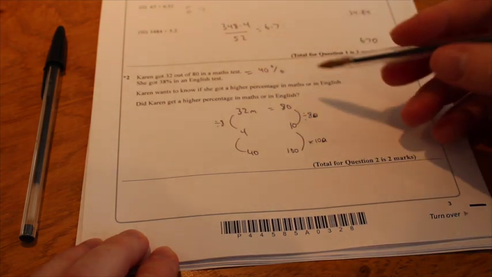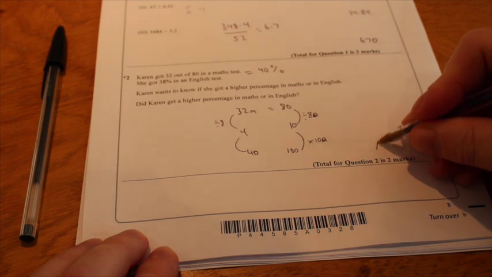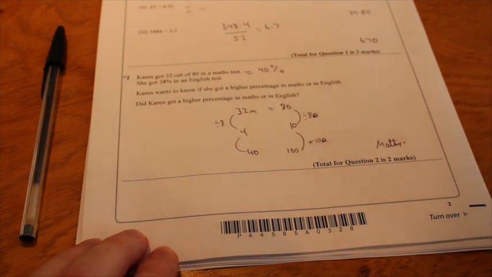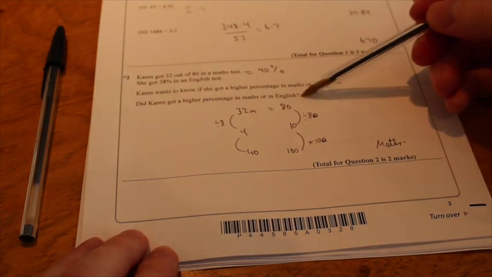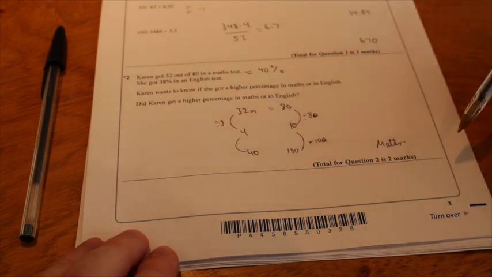So you can obviously see she got a higher mark in maths. Quite right too. So you obviously write your answer, make sure you actually answer the question, don't leave it there, actually write down what you've got.